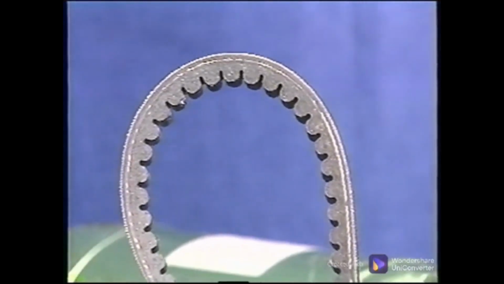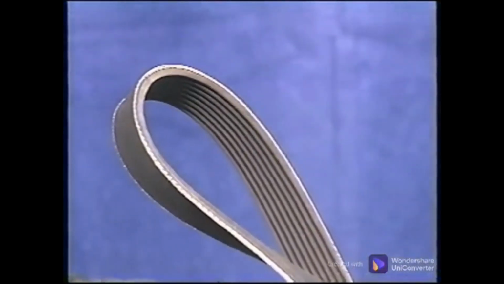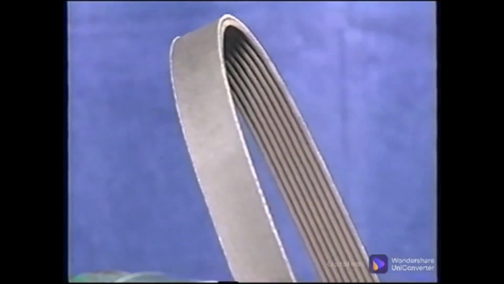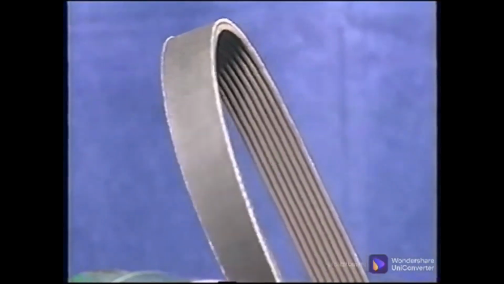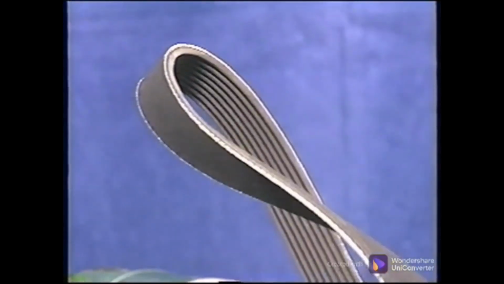A cog belt can run at higher speeds than a standard V-belt of the same size. Another variation of the V-belt is the ribbed V-belt, which tends to run quieter and can be used at speeds up to 10,000 feet per minute. It is wider and thinner than a standard V-belt and has many small V's that ride on a specially designed sheave. This is the only type of V-belt that should ride in the bottom of the sheave.